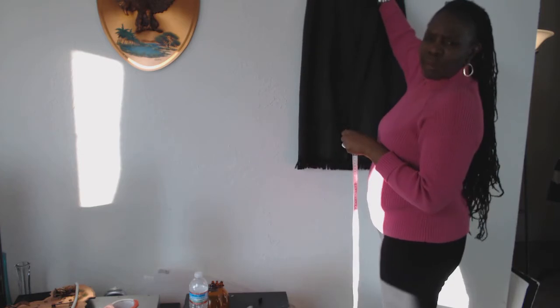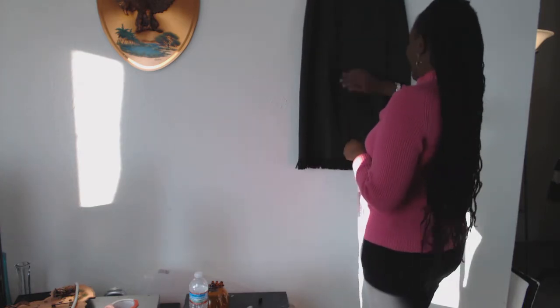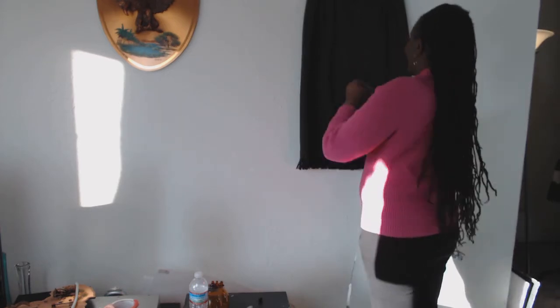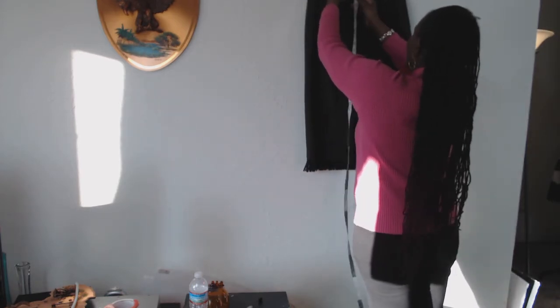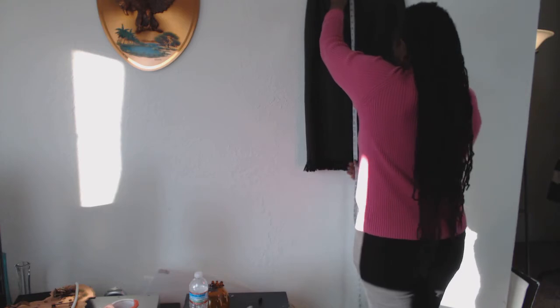And then definitely, I don't know. I'm so used to just turning it around. I feel like I get a better measurement for the length at the back. It's just me, I guess. Then you measure the length from the center back, all the way down, and that's your measurement.